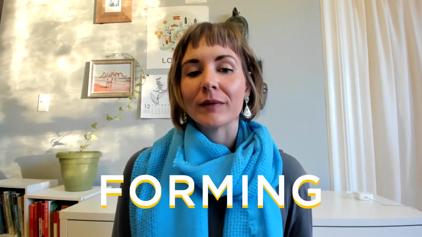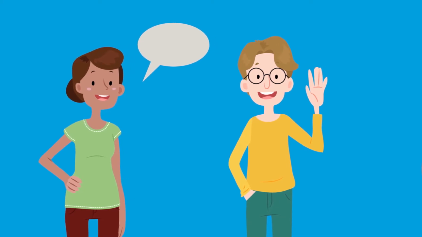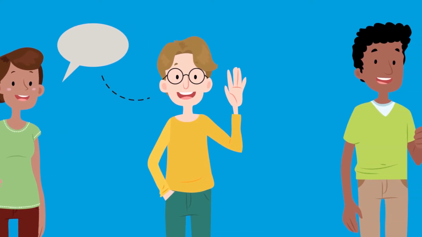Let's talk about the 5 steps or the 5 stages in group formation. First, we have forming. The forming stage happens when the group first meets each other, are introduced to each other, they share information about their backgrounds and their experiences, their interests. They learn about the project and they start to gain an understanding of where they will fit within the group and what role they will take on.